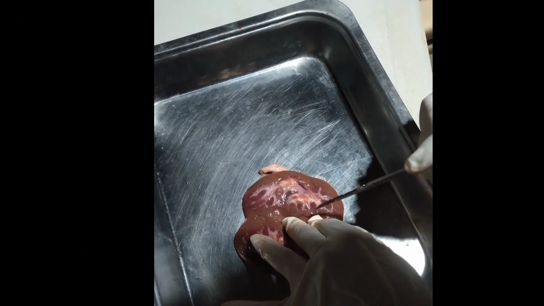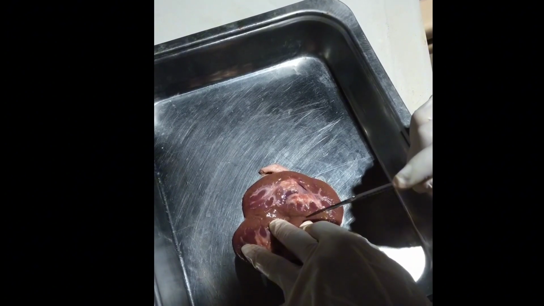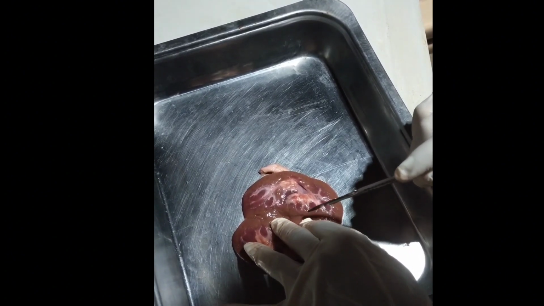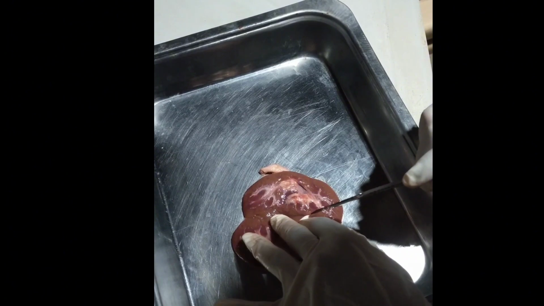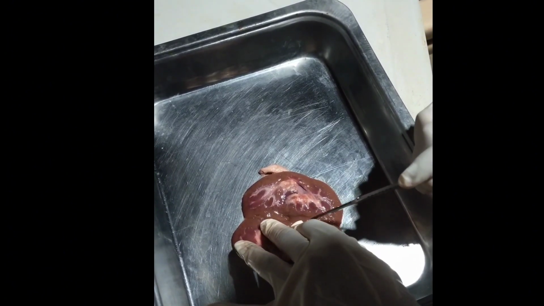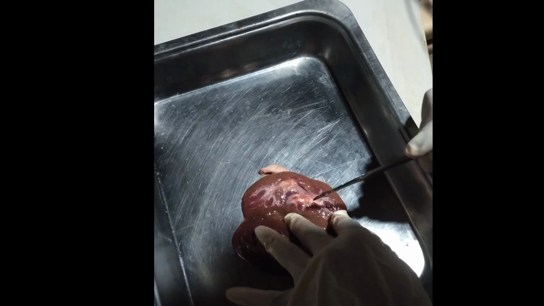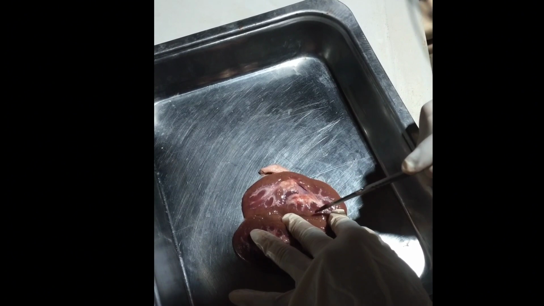From the peritubular capillaries, it will go into a cortical radiate vein, alongside the cortical radiate artery, which is still in the renal cortex. From the cortical radiate vein, the blood will go into an arcuate vein, located right here at the top of the renal pyramids.